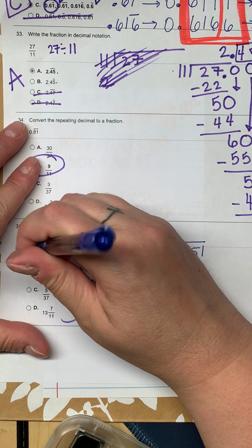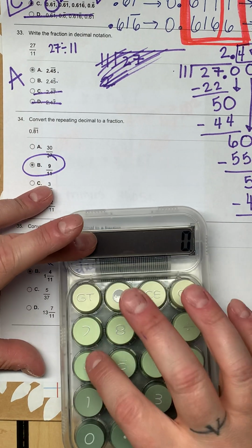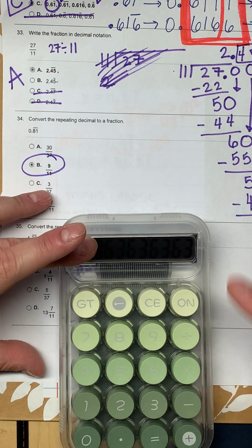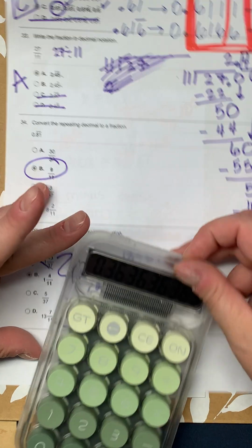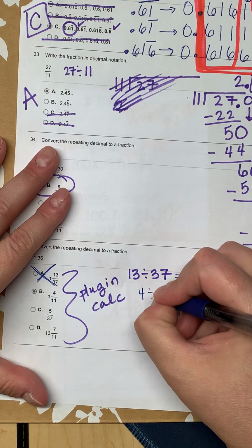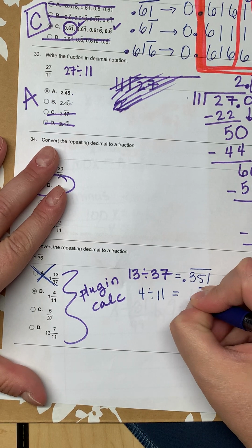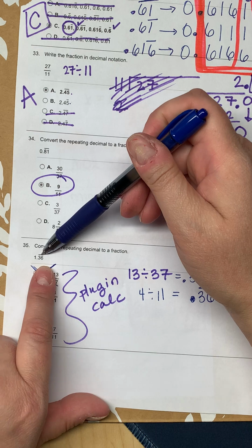Well, that's not what I wanted, okay? So next sucker, 4 divided by 11. Oh, I get 0.36 repeating. And that's what we were looking for.